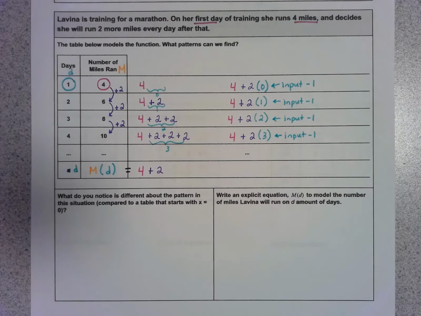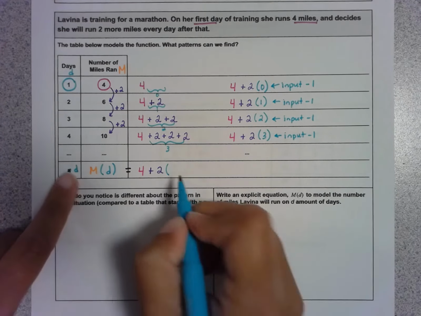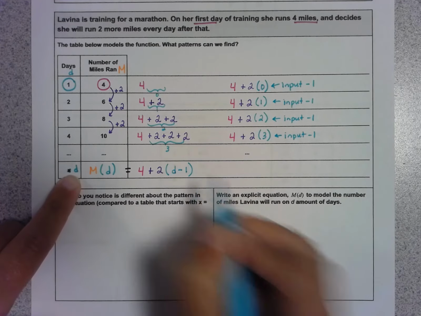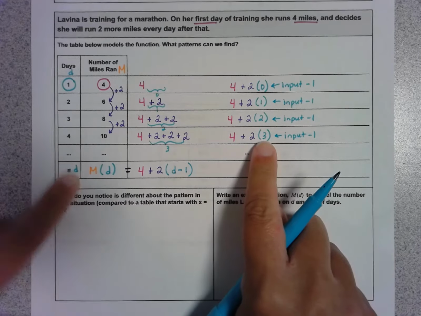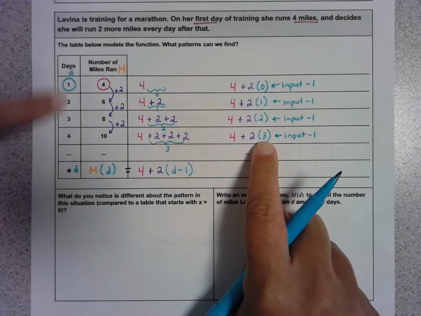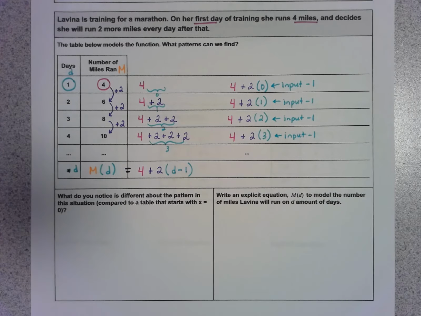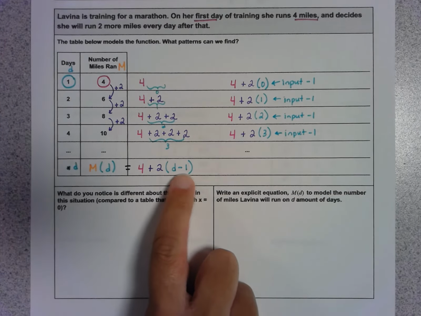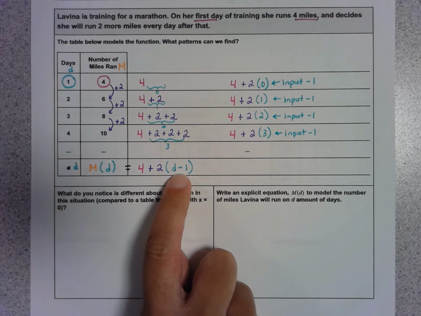But this time, instead of putting parentheses D here, I'm going to put parentheses D minus 1. Because the number that's inside the parentheses is always 1 less than the number that we see here. So I'm going to say that by doing D minus 1. Now that's really the big change, is that if your table doesn't start with 0, we need to adjust the input variable in the equation.